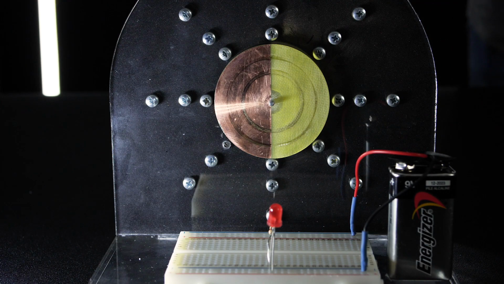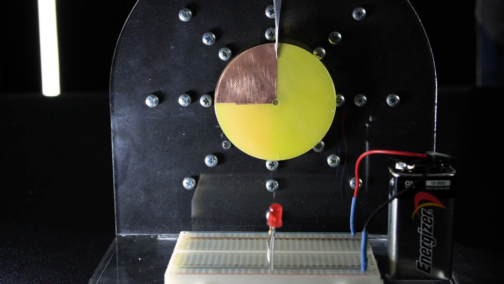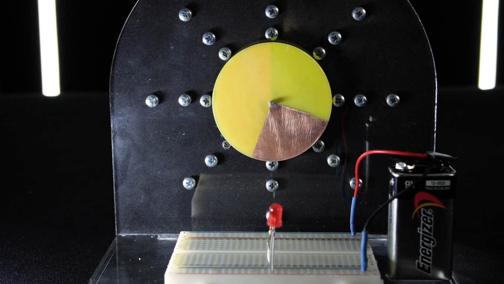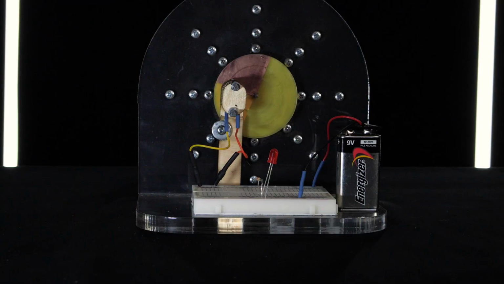Let's make it dimmer. For that, we need a disc with metal covering only a quarter part of it, like that one. I install it and start spinning slowly. The LED is blinking, but the on state is shorter.